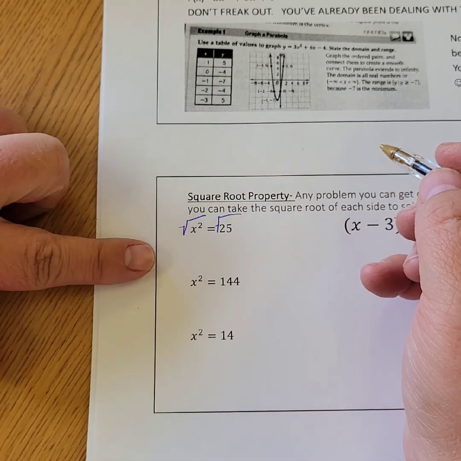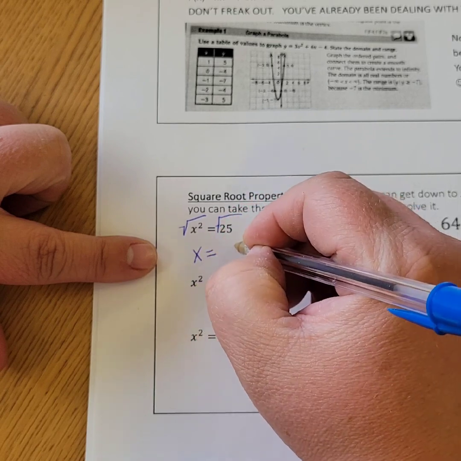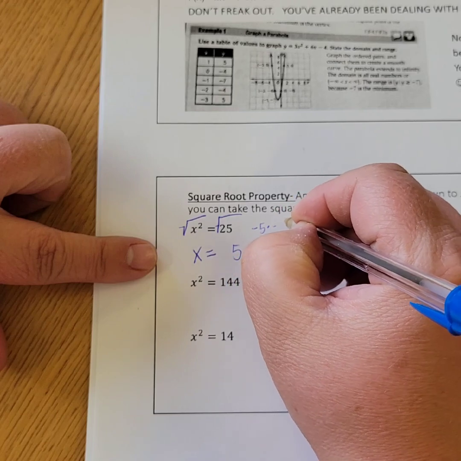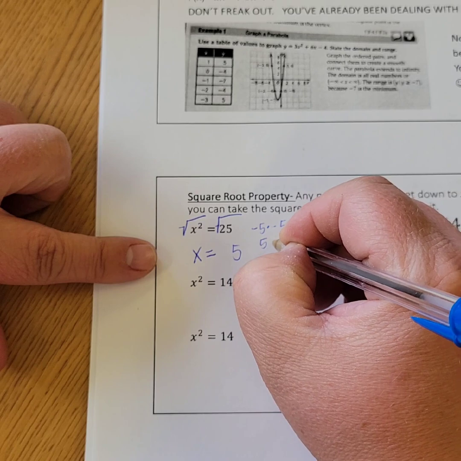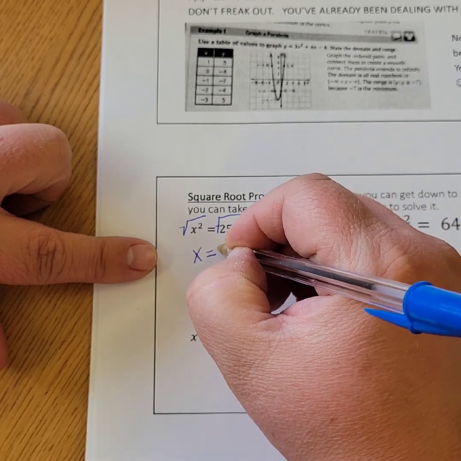What you need to understand is, yes, x equals 5, but it also equals -5, because -5 times -5 is still 25. So the way that we put that is we put a plus and a minus here.